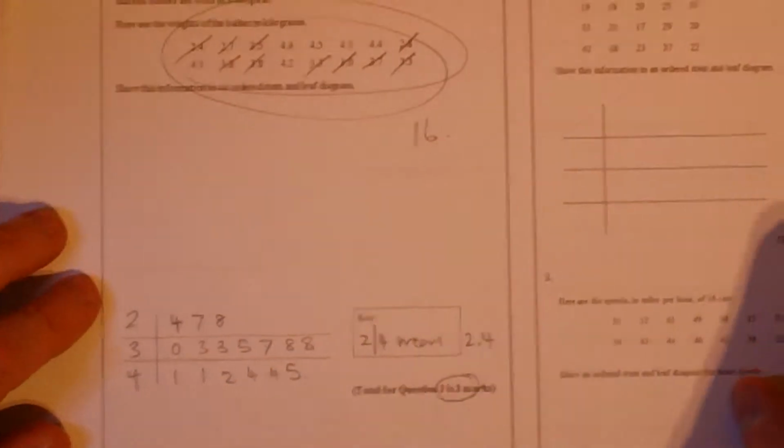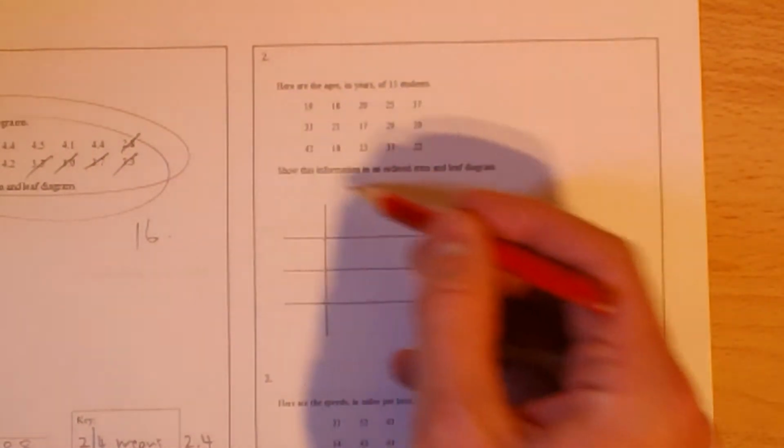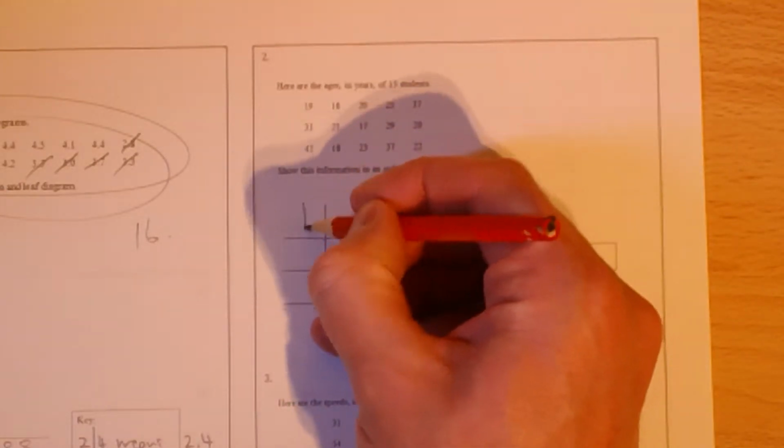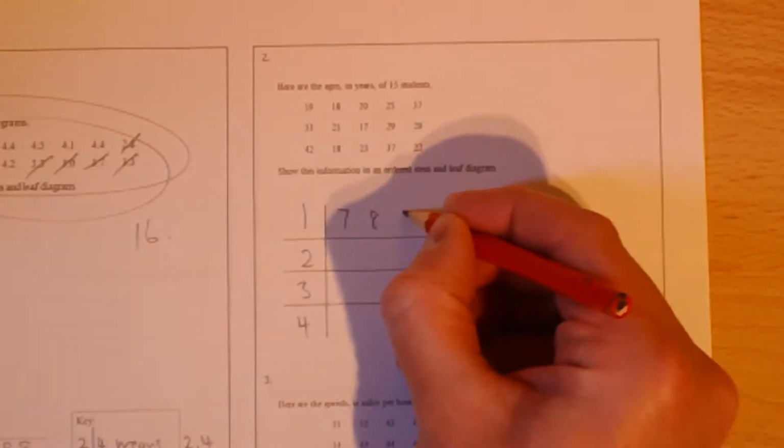Question number 2, again exactly the same way. Have a look through all of your numbers. They go from 17 all the way through to 42. Cross them off as you go.